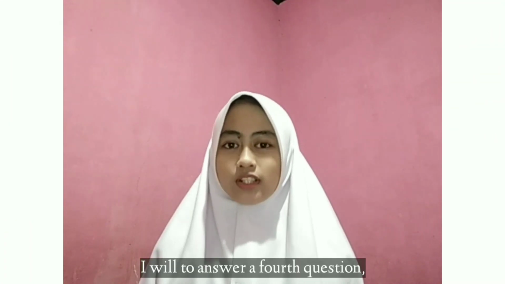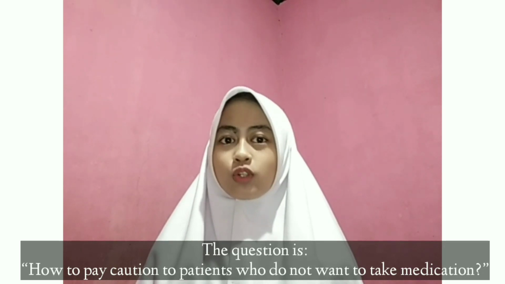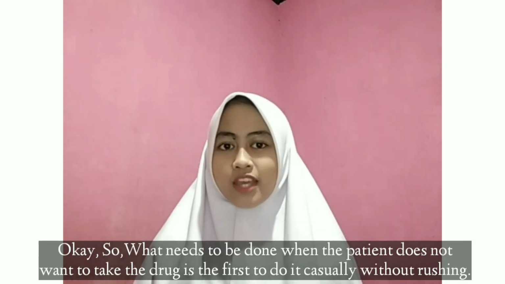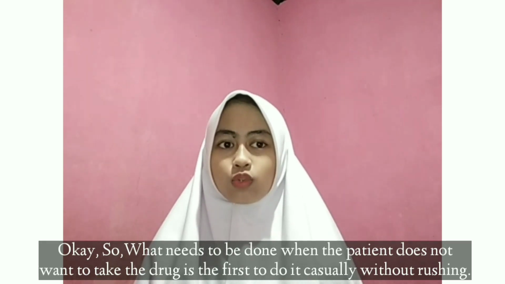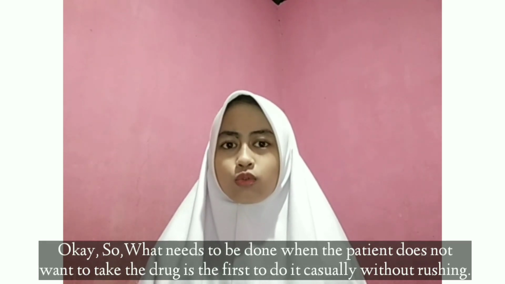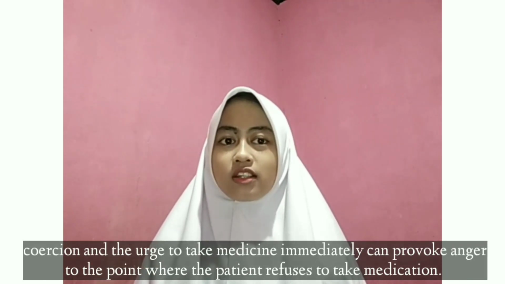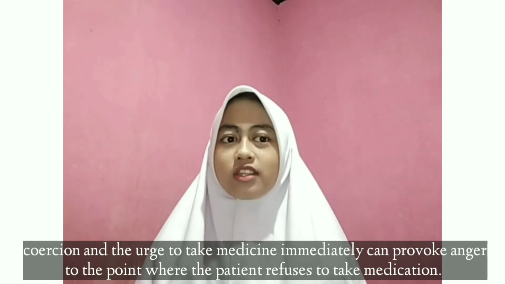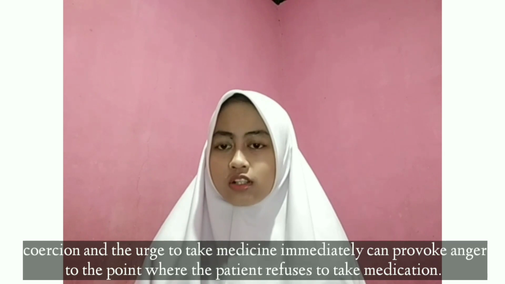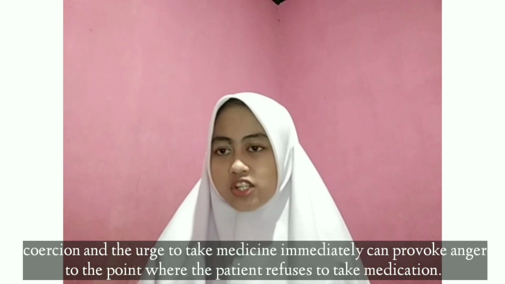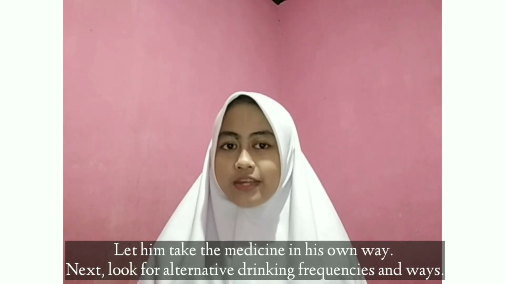I will answer the fourth question. The question is, how to pay caution to patients who do not want to take medication? Okay, so what needs to be done when the patient does not want to take the drugs is, first, to do it casually without rushing. Coercion and the urge to take medicine immediately can provoke anger to the point where the patient refuses to take medication. Let him take the medicine in his own way.